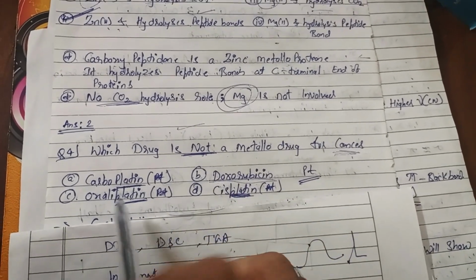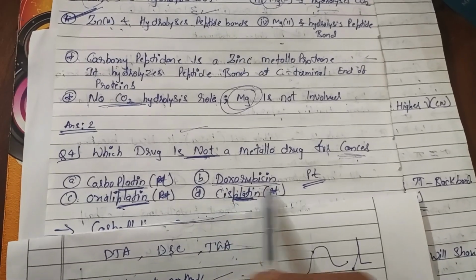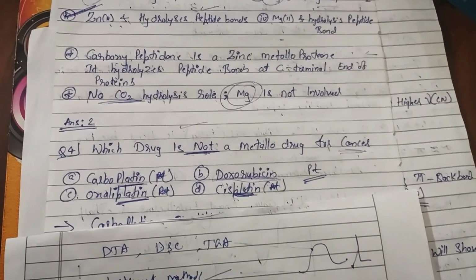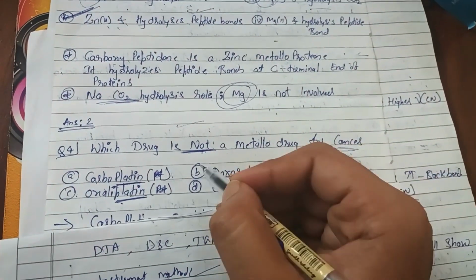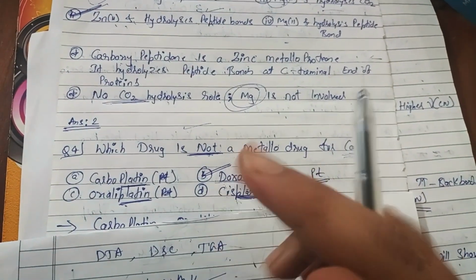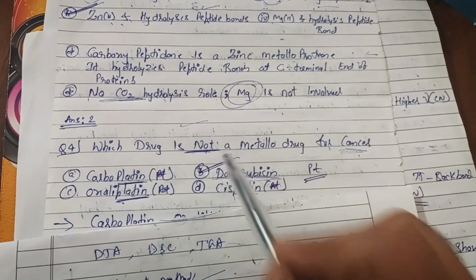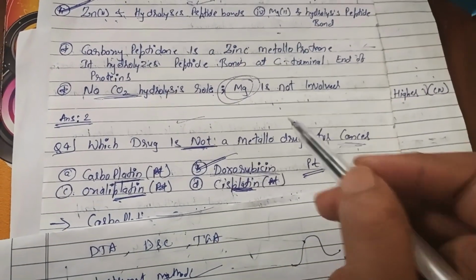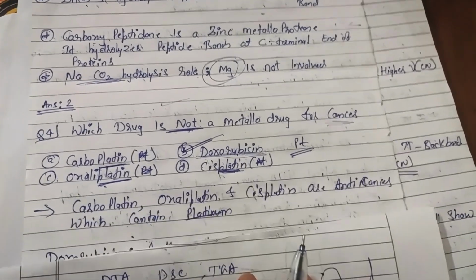So they are asking which one is not. These three are anti-cancer drugs, but doxorubicin is the antibiotic drug. So even if you don't know the answer, you can make the correct tick. This is the specialty: there is no negative marking, so you can attempt questions like these also. Read the options carefully. Even if you don't know the question, you can get the correct answer.